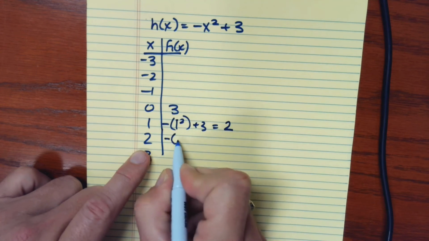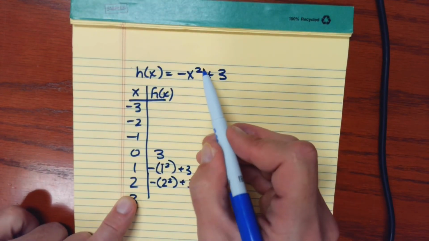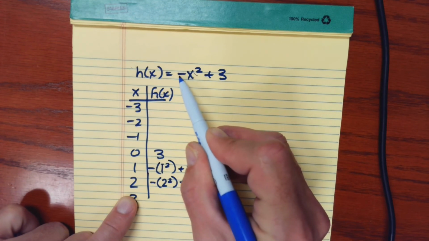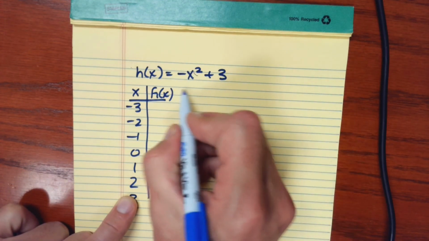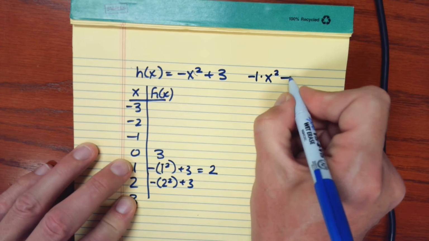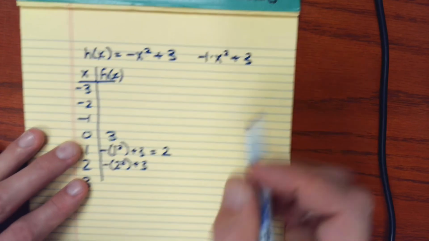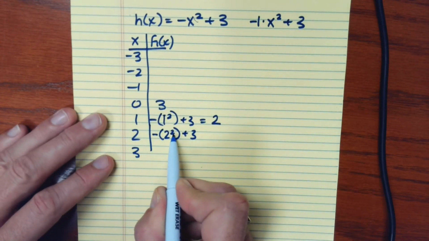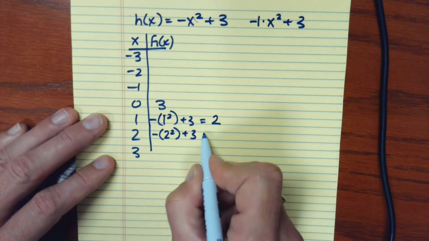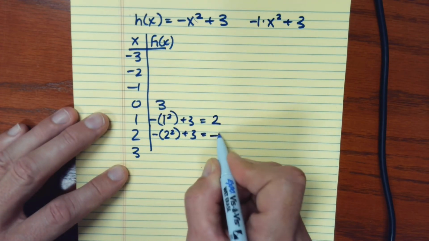Here I'm taking the negative of 2 squared and adding 3. The reason I'm doing this, if you think about your order of operations, we square or really execute any exponent before we look at the sign. You could think of this as being negative 1 times x squared plus 3. So I evaluate the exponent before I do the multiplication or take the opposite. So 2 squared is 4. The opposite of 4 is negative 4. Negative 4 plus 3 is negative 1.